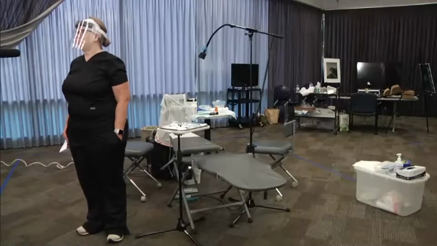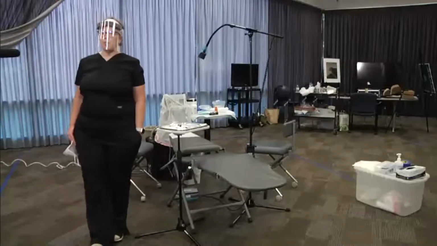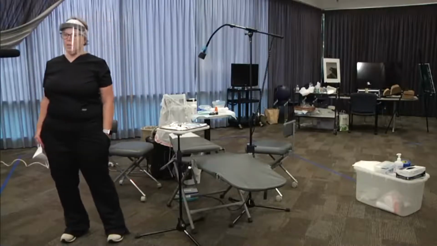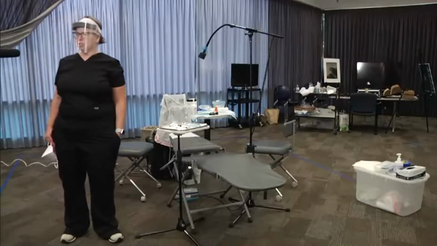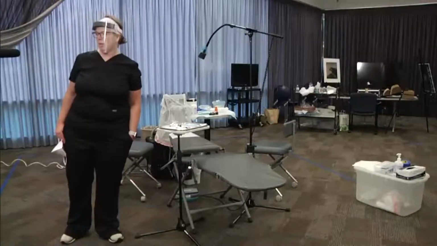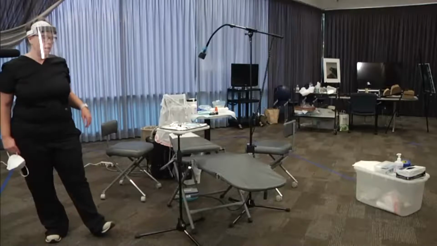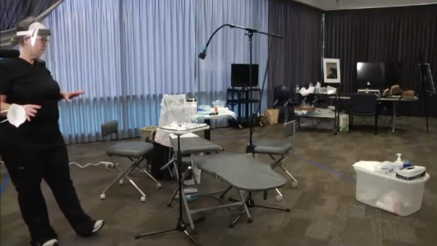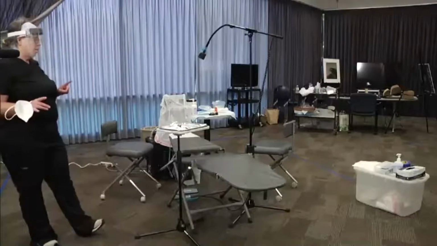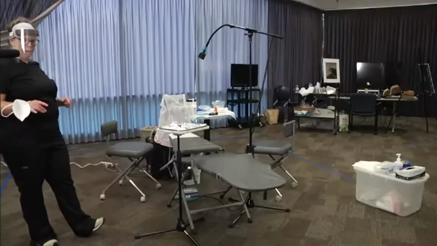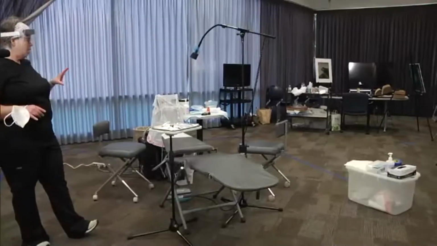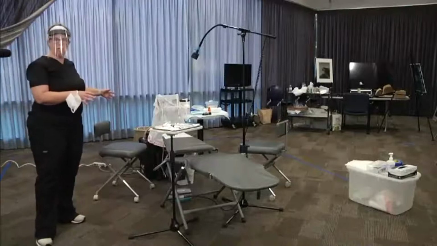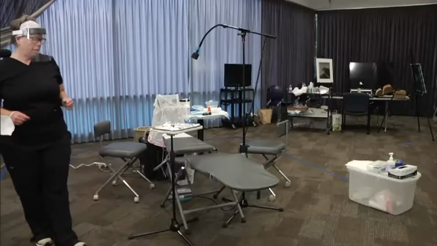Yes. Okay, perfect. So hopefully you heard what Amy said, that I am not wearing a mask under my face shield so that you can hear me better, but normally I would be wearing a mask under my face shield. So what we have here is a setup, a clinical service area. There is blue tape around everything, and it's 6 feet from the compressor and the head of the chair, like the aerosol generating area.